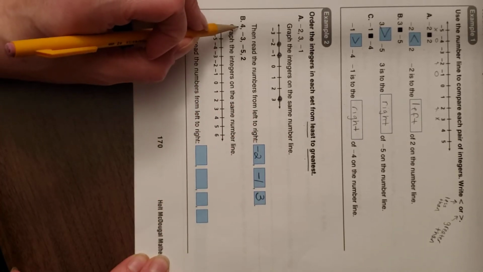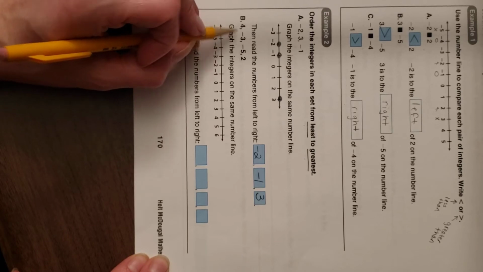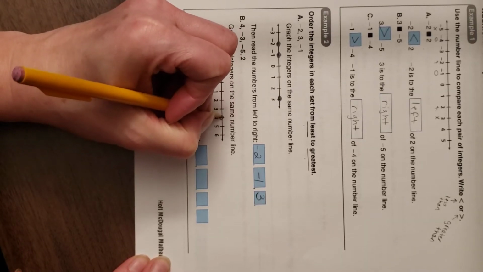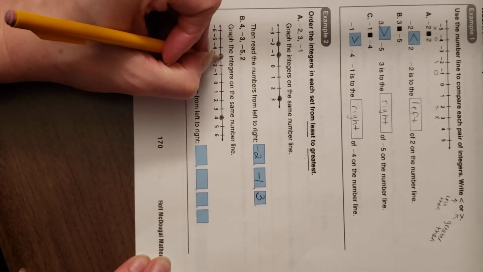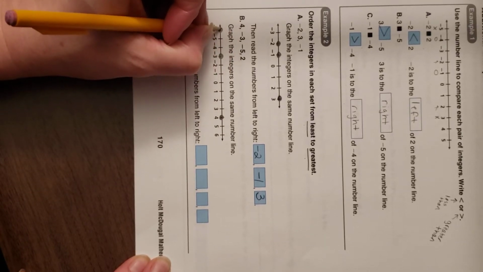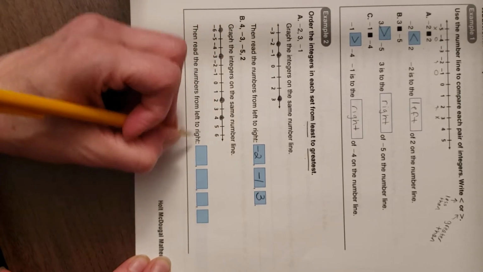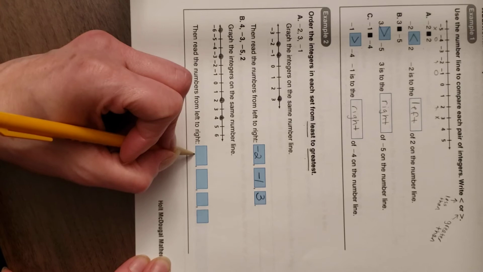Okay, let's look at the next example. 4 of them. I think we can handle it. Plot all the numbers on the number line: 4, -3, -5, and 2. Now read the numbers from left to right as you're looking at the number line.